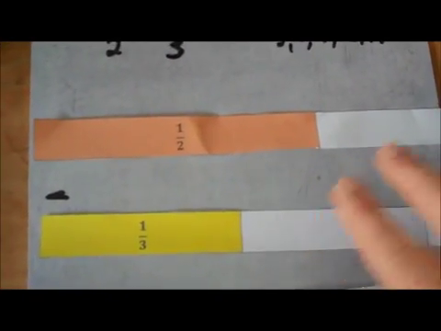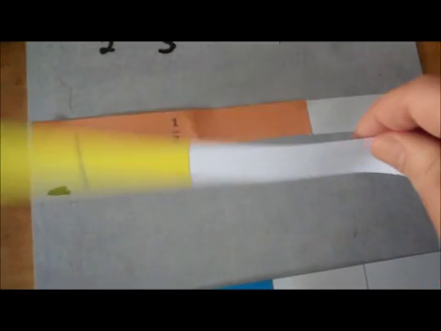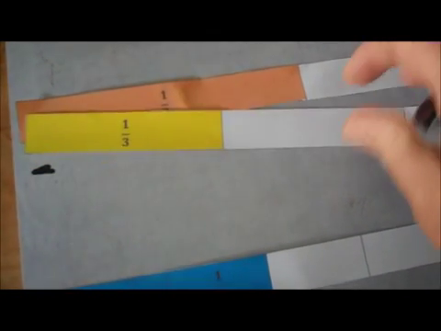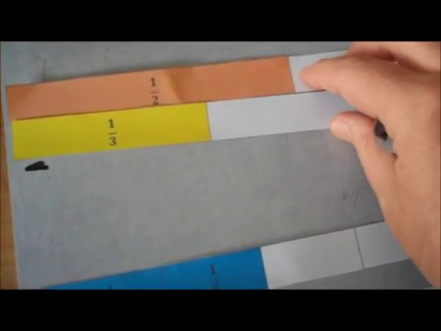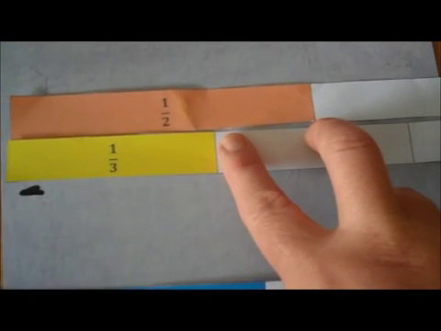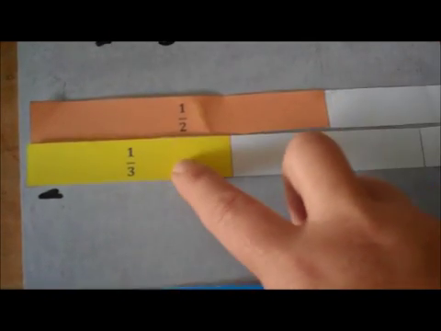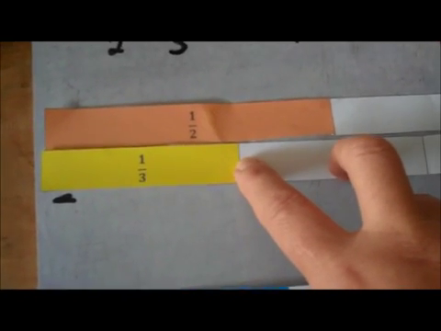If I've got a half, take away a third, that's what I'm actually doing. This, take away that. Now, the other way you could think of it is, what is the difference between these two? And it's that sized piece. So how big is that piece there? Because if I had this and I took away that, that would be the difference.